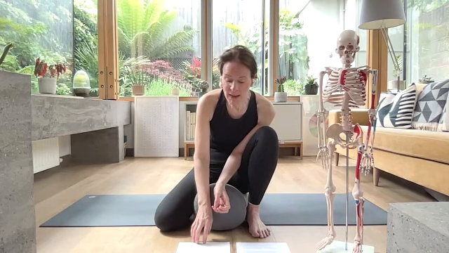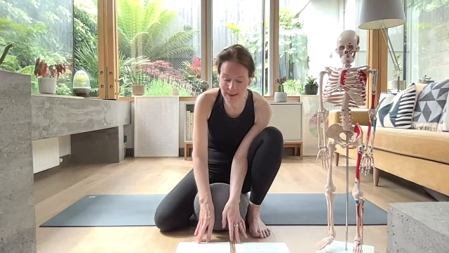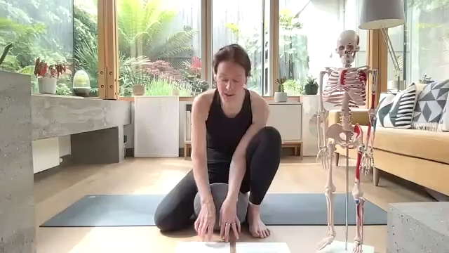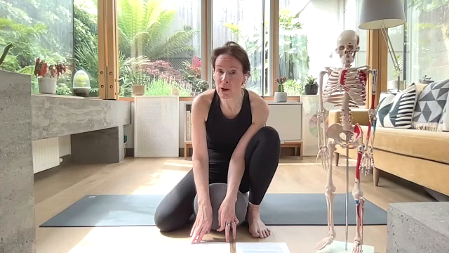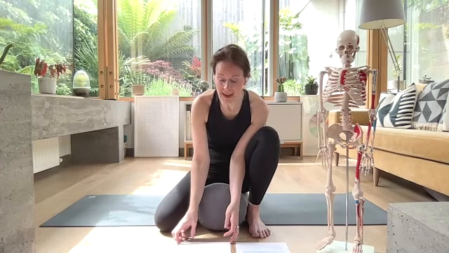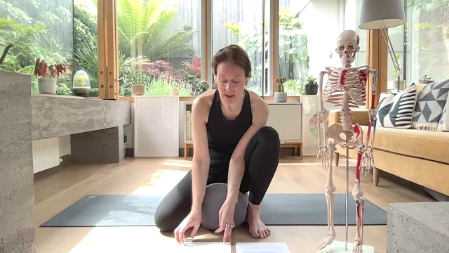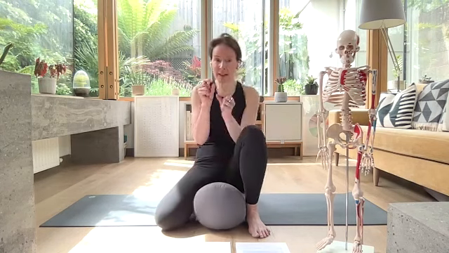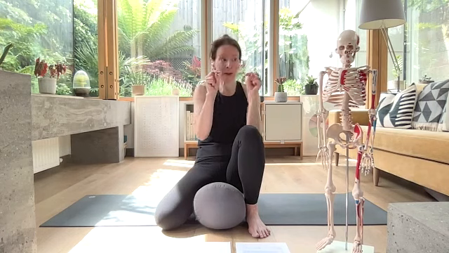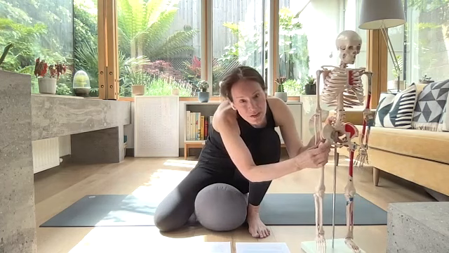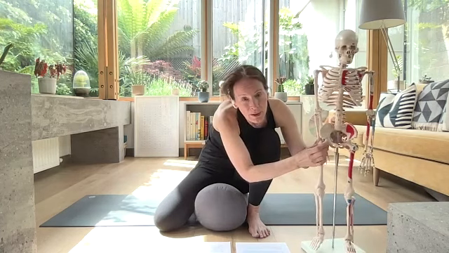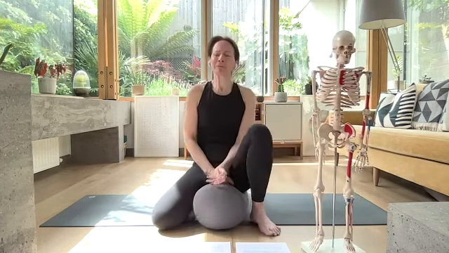Okay, then around the edges of the socket is the labrum in the hip and the meniscus in the knee. You've probably heard of the labrum because it's an area where we can get tears. It's like a little triangular rim, the edge of the bone there that I'm pointing at.